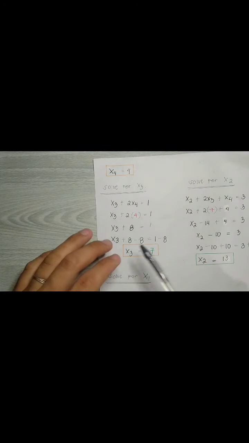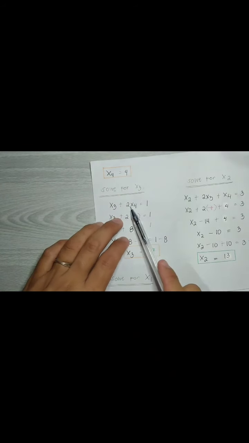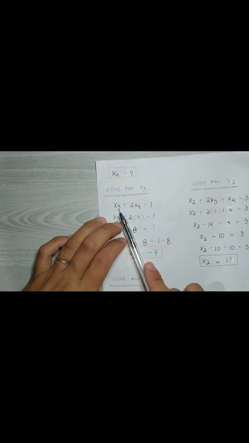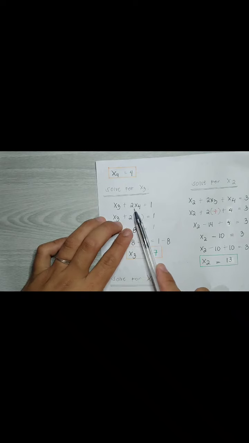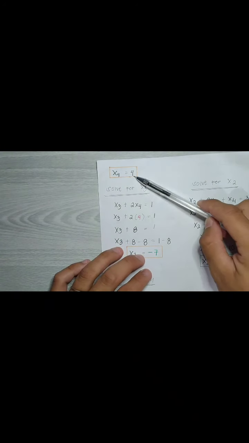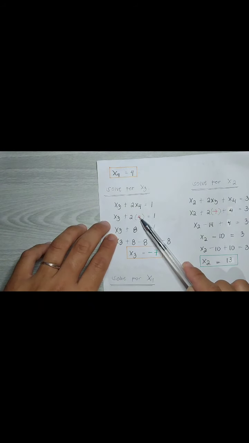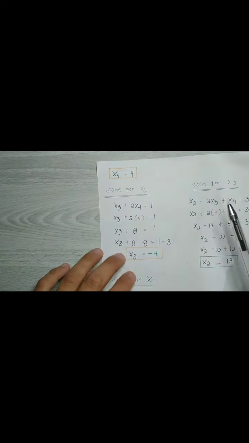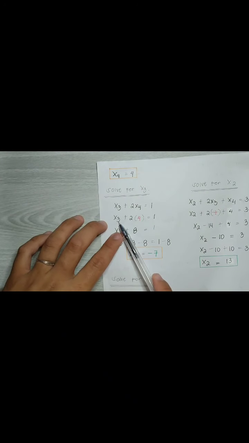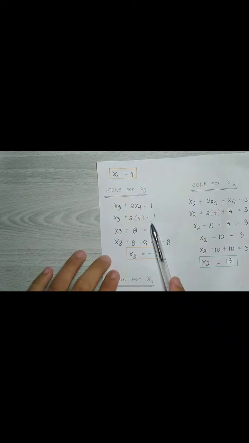To solve for x3, copy the third row. The third row is x3 plus 2x4 is equal to 1, and substitute x4 in this equation, and the equation is x3 plus 2 times 4 is equal to 1.